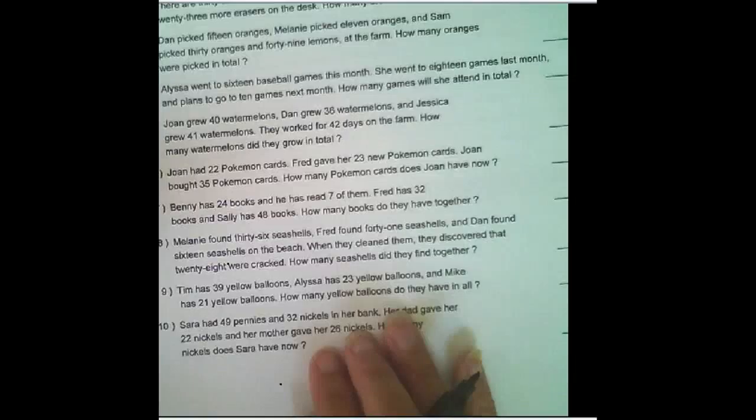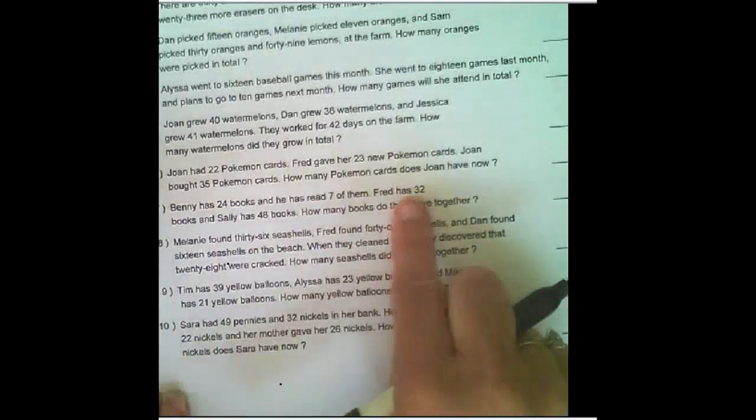Benny has 24 books and he's read 7 of them. Fred has 32 books and Sally has 48 books. How many books do they have together? Now, did they ask about how many somebody read? No. All they want to know is how many books they have all together. So the number we would add for Benny would be the 24, and we would totally ignore the 7. So we're going to add the 24 plus the 32 plus the 48.